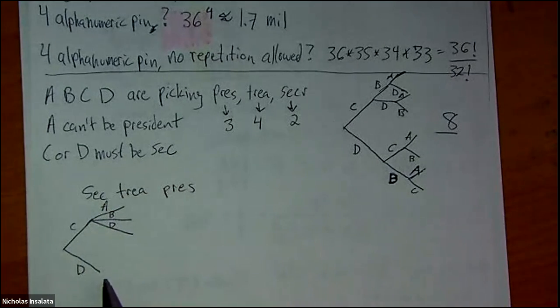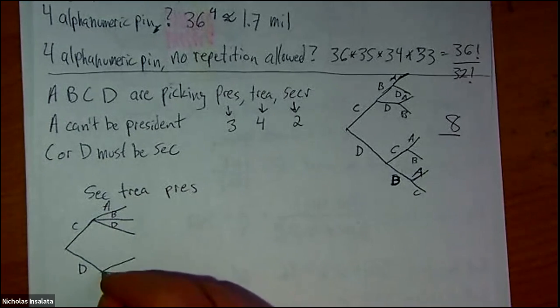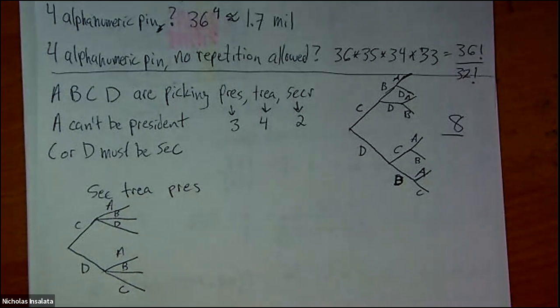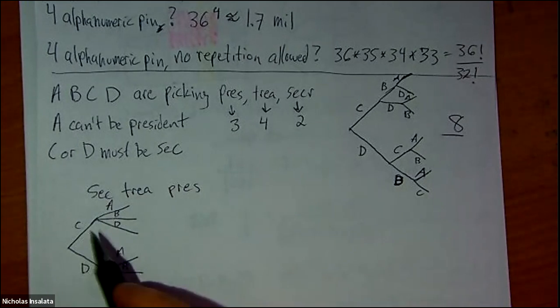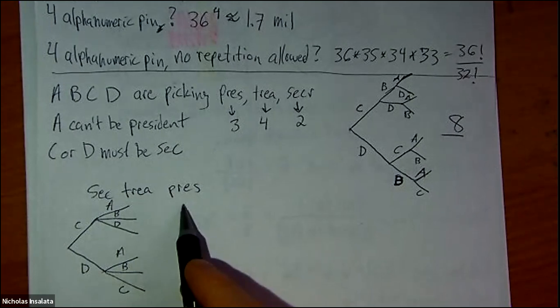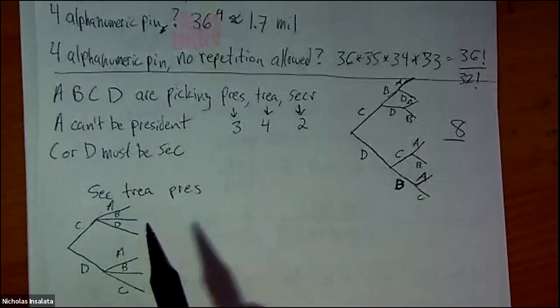Okay, and what if D is president? Then we would have A, B, or C for treasurer, right? Okay. So if C is secretary and A is treasurer, how many choices do we have for president on this row? B or D, right?